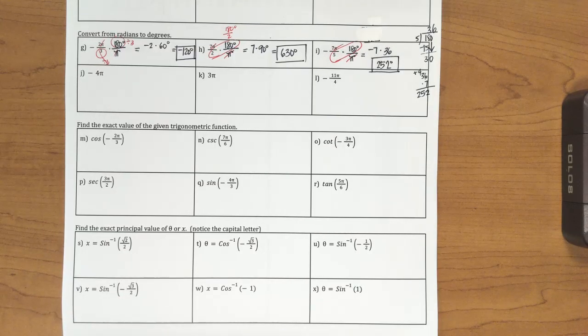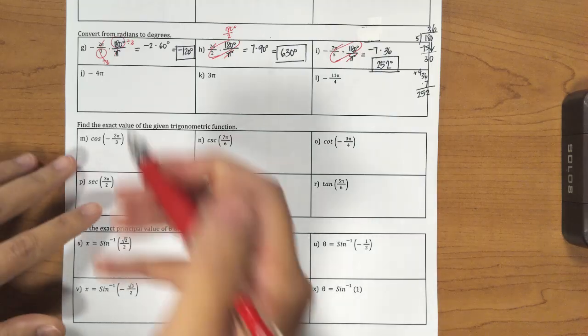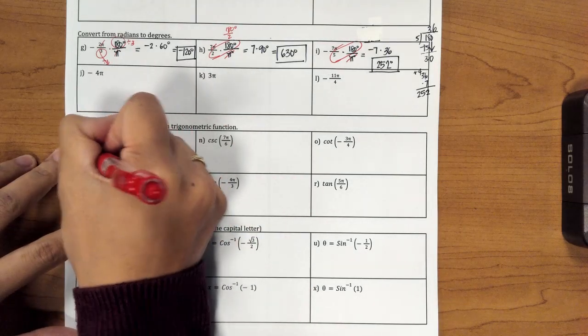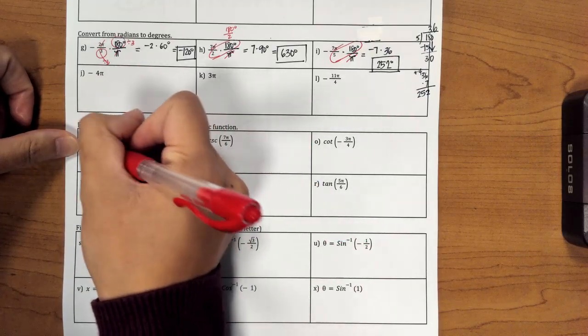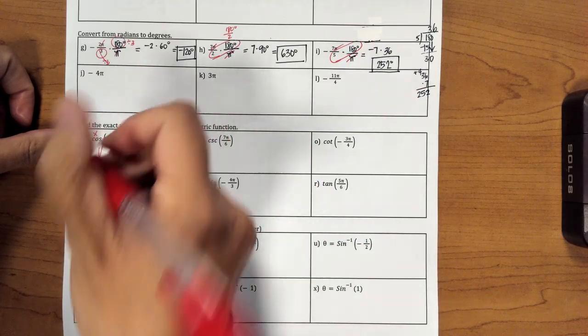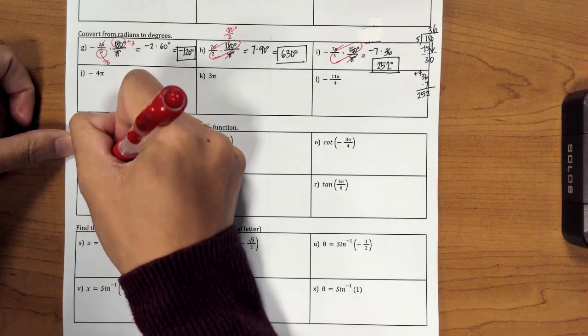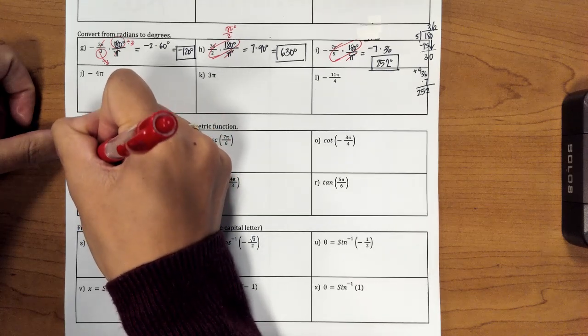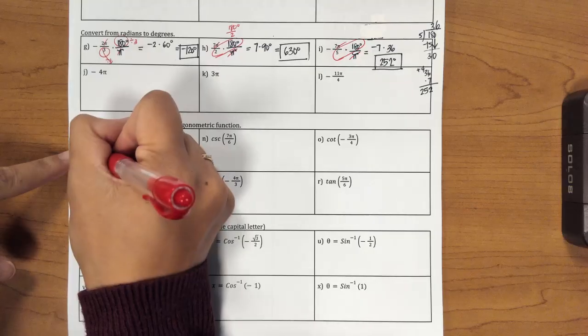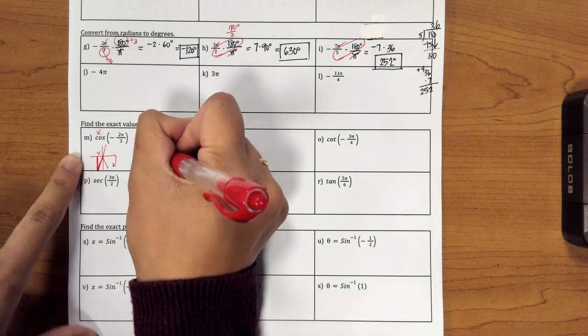Okay, so finding the exact value of the given trig function, this is review from our test. We have our cosine, which is x, negative, should be down. Okay, so that'll be this one. So that'll be my x value, which is negative 1/2.